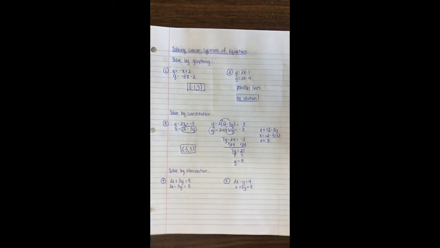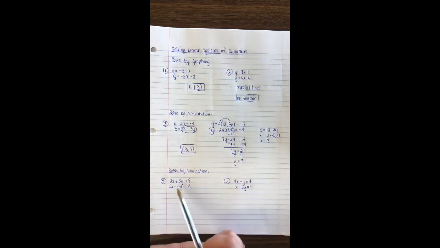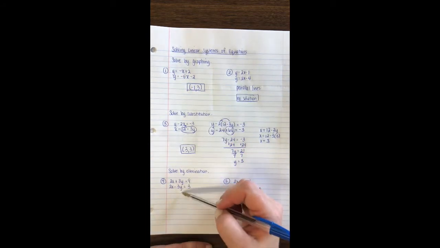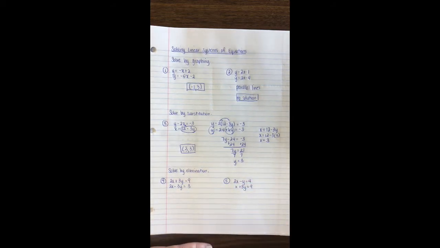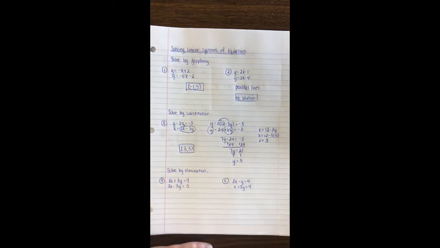Okay, again, your whole goal is to find the point where these two lines intersect. So now if I have a situation where I don't have x equals already, I don't have my equations in y equals form, but I do have the x's, the y's, and the numbers lined up, then elimination is going to be the best method for this situation. So what's going to happen is you're going to want to get either your x's or your y's to have the same coefficient with opposite signs.